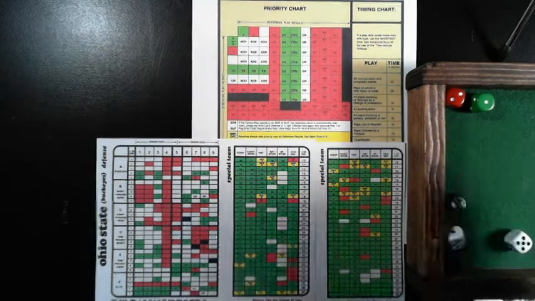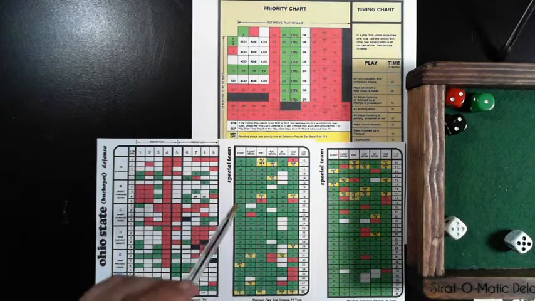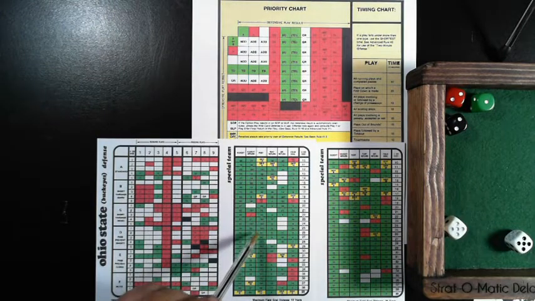Ohio State with the punt. 25, and that will be a 50-yarder into the end zone, so touchback. Punt 38 with a touchback. So that's going to be Michigan 1st and 10 at their own 20.